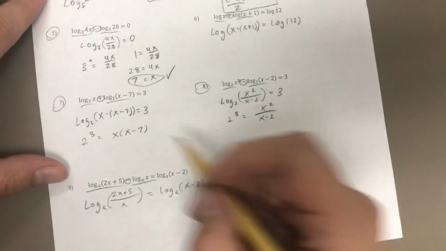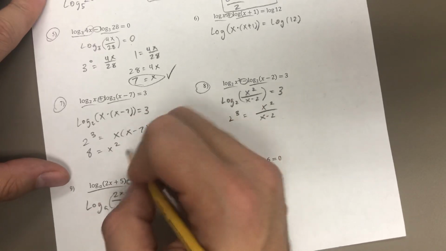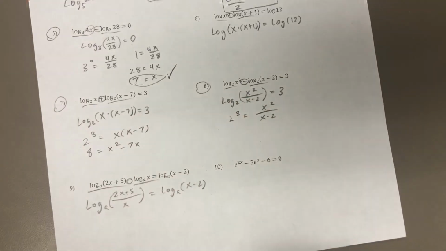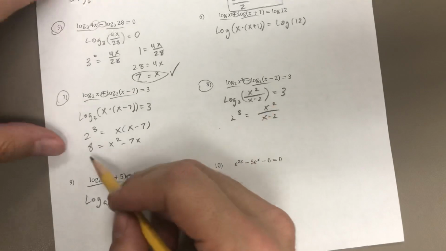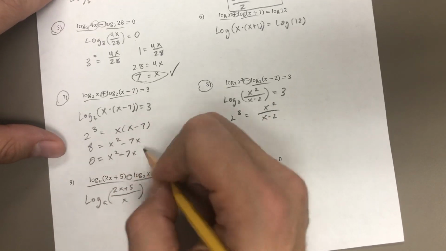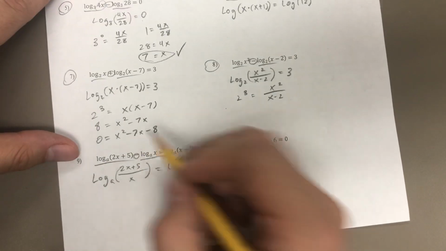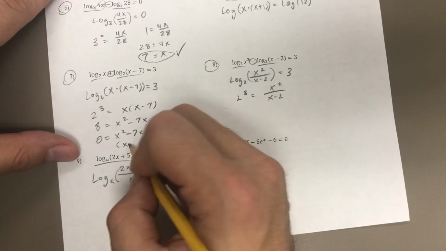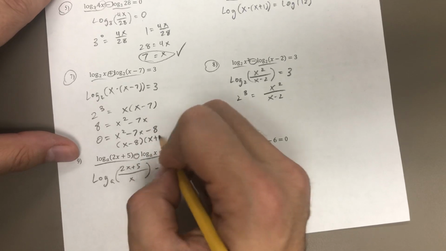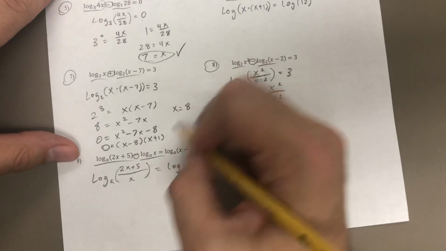Now for number 7, 2 to the third power is 8, and then x distributed in there gives us x squared minus 7x. So now this is a quadratic because of that x squared right there, so I'm going to subtract 8 to get a 0 on one side, so 0 equals x squared minus 7x minus 8. This factors, so numbers that multiply together would be negative 8, add together would be negative 7, that's going to be negative 8 and positive 1. And then we get our answers for x. x is equal to 8 and also negative 1.